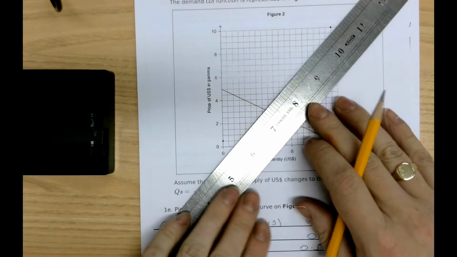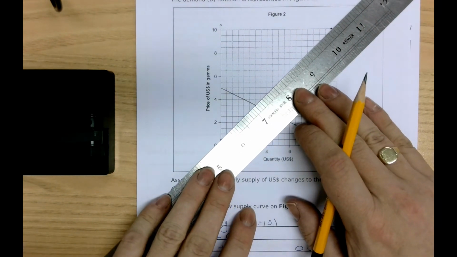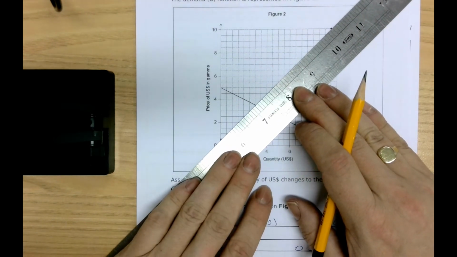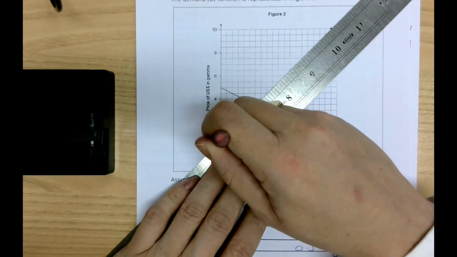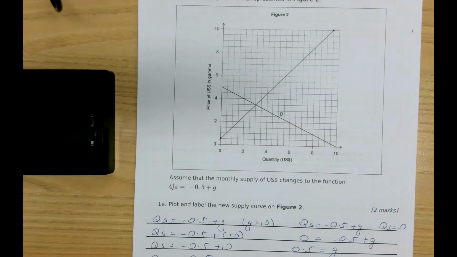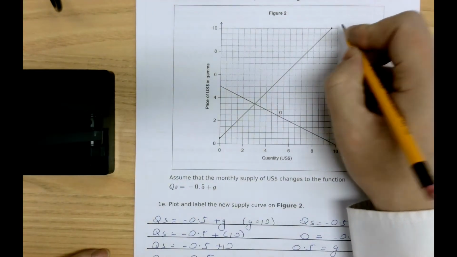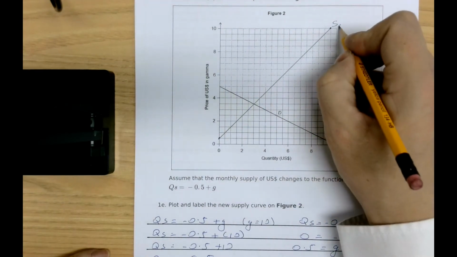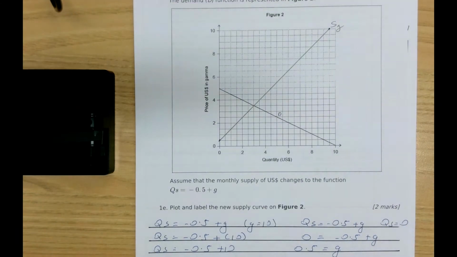Okay, so now I will take my own advice. I'm going to get out my trusty ruler and a pencil, and I'm just going to join these 2 dots. Do this nice and slow, and hopefully we've got a good one there, and we seem to. So we've just got S. There we go, S, whatever, it's not that important. Now you can see that.